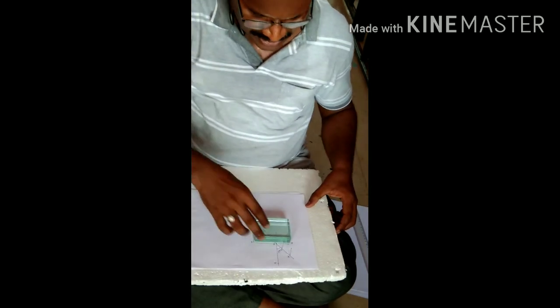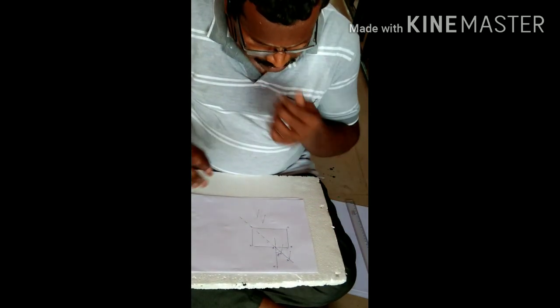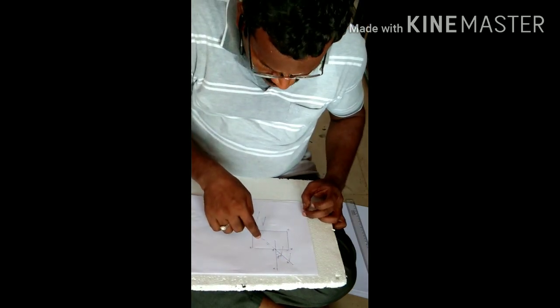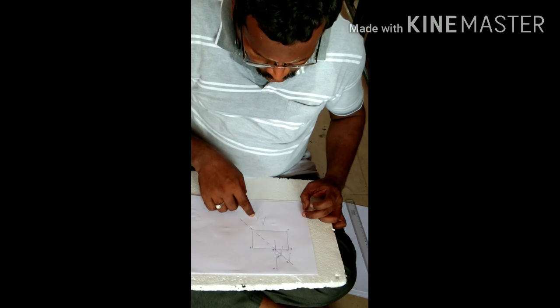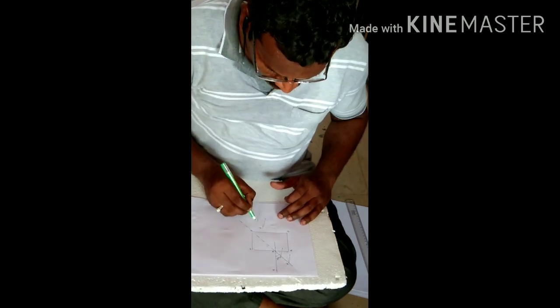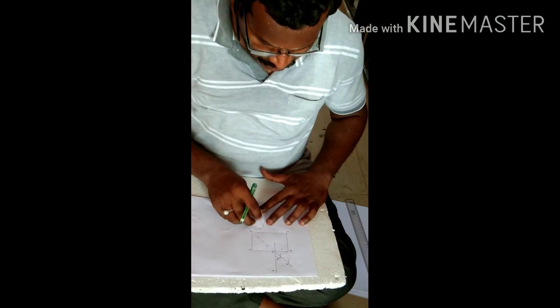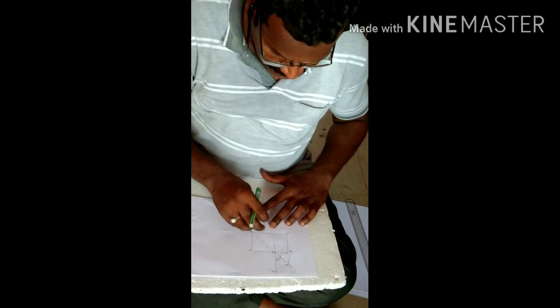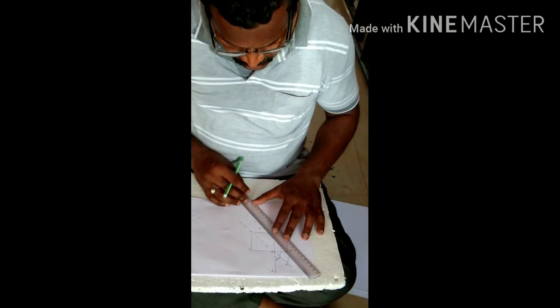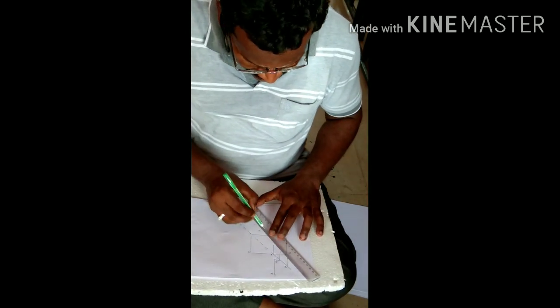Now remove the glass slab. What did I do? I observed the images of the pins PQ through the glass slab and inserted 2 more pins. These 2 points can be represented as R and S. Now remove the pins R, S. Join those points R, S to side CD.